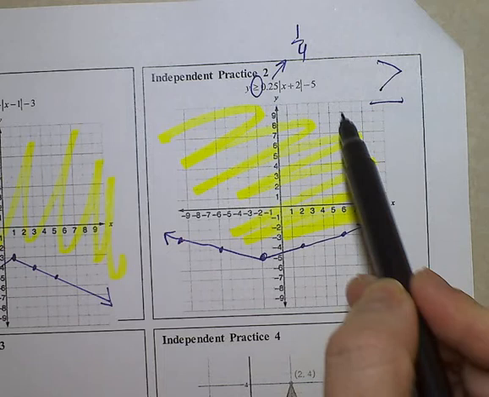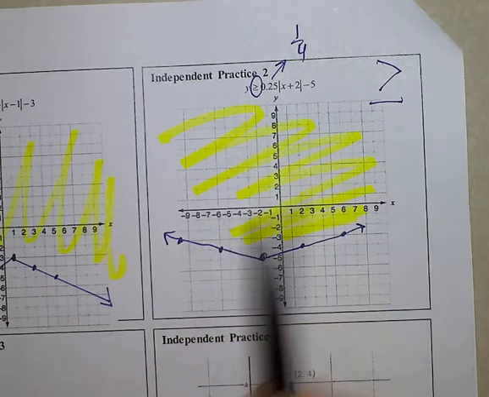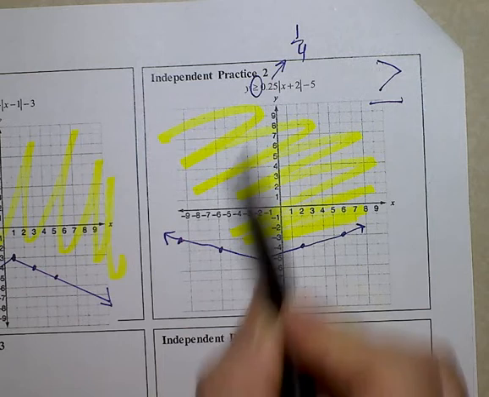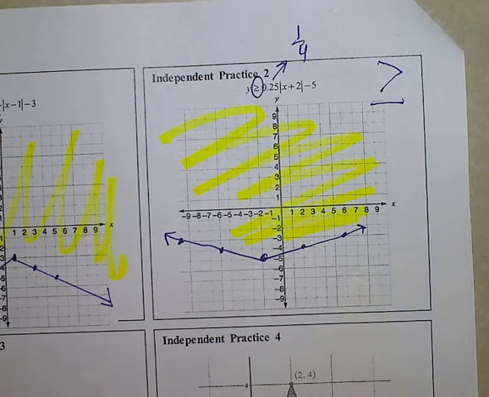Just as a last reminder, this is all part of the solution set along with our line. Anything on our line is a solution to this inequality. Anything below it is not. Are we good? Let's go back to the first page.